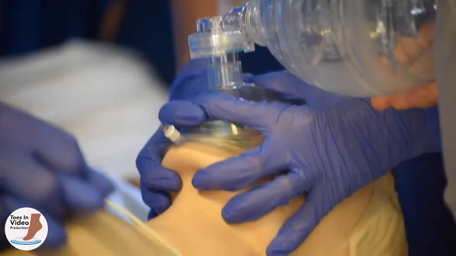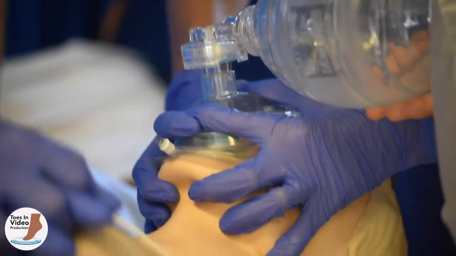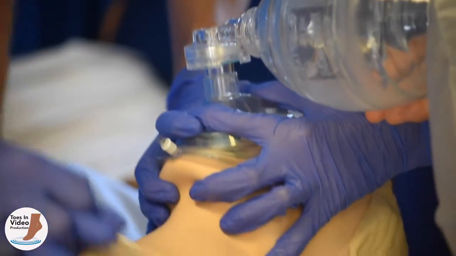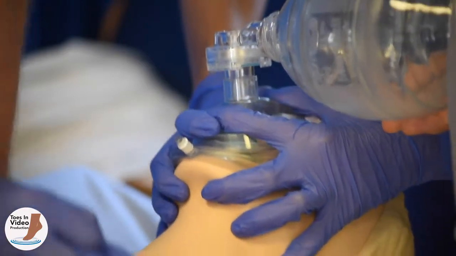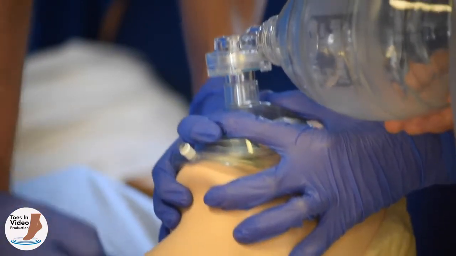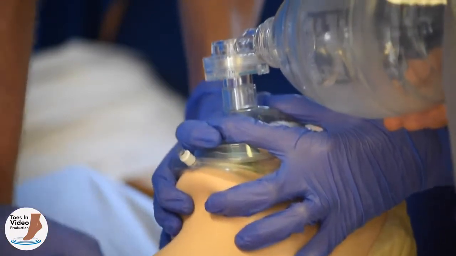Alternatively, use the C and E grip using the thumb and forefinger of each hand to form the C shape to encircle the rigid collar at the joining of the mask to the bag, and the remaining 3 fingers on each hand forming an E shape to pull the patient's face firmly up into the mask.